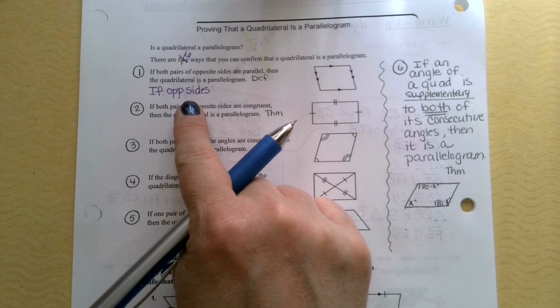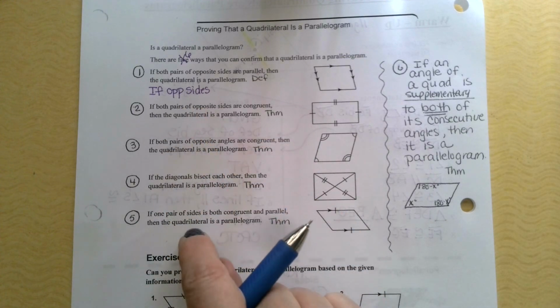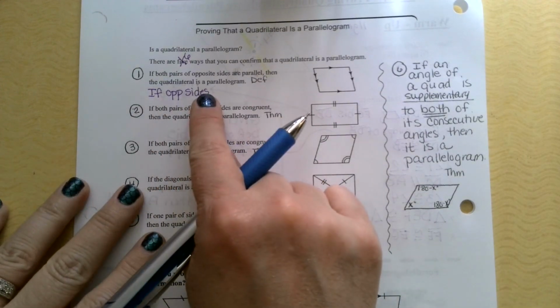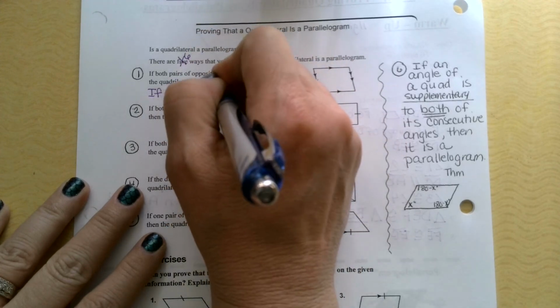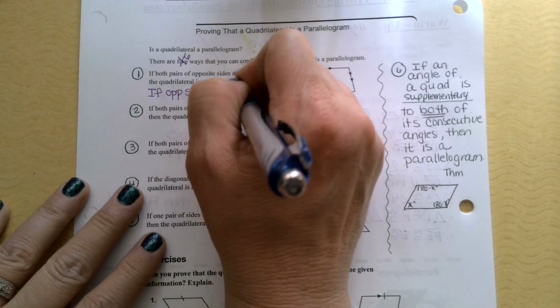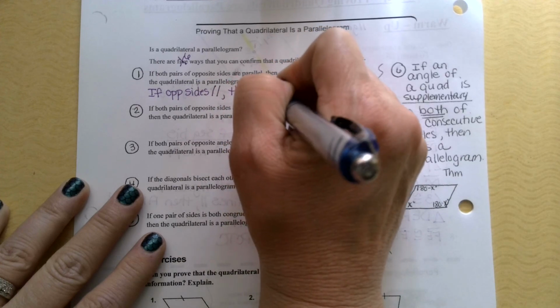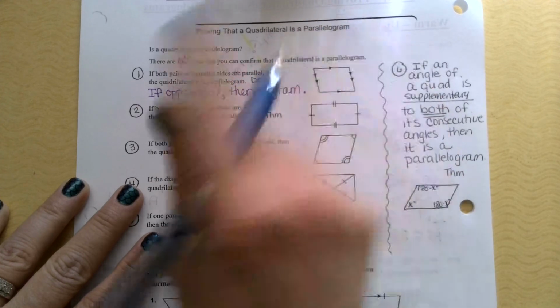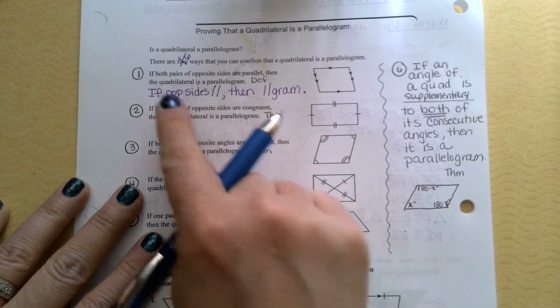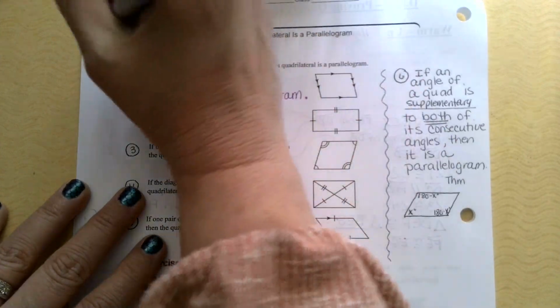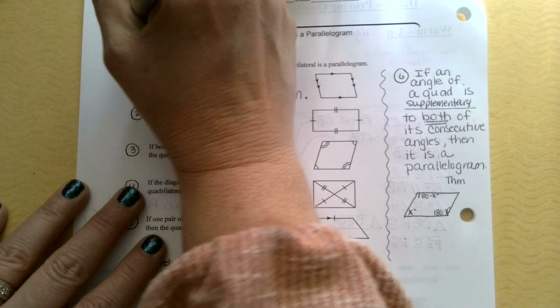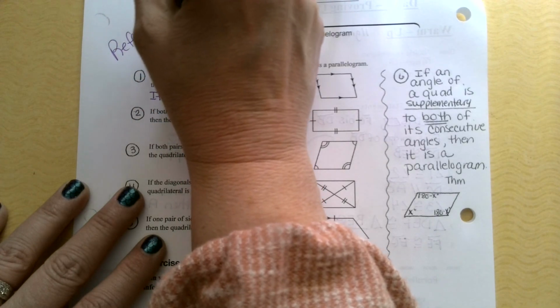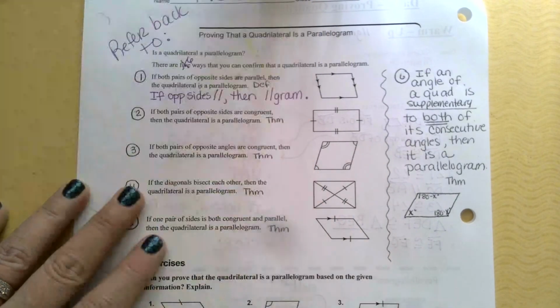I am assuming you know we're talking about both pairs unless I specifically say only one pair, because there is a time when we'll use only one pair down here. So if opposite sides are parallel, then you have a parallelogram. Now we're going to have to be writing these statements out, so be sure you're writing them down. This is where you will refer back to for your homework.